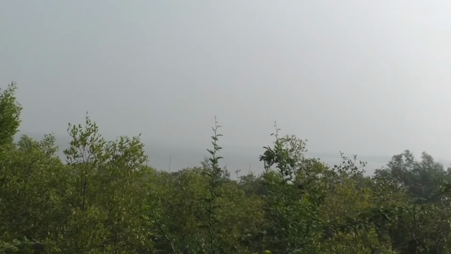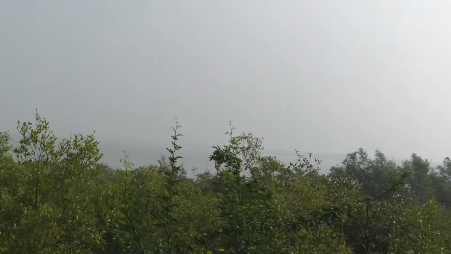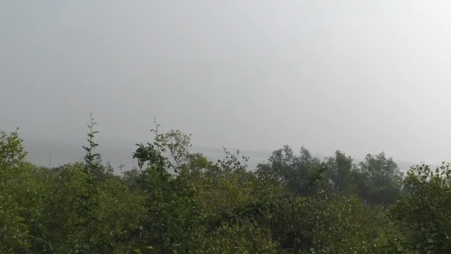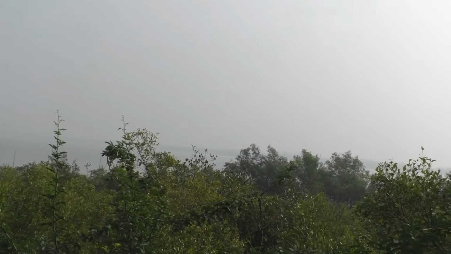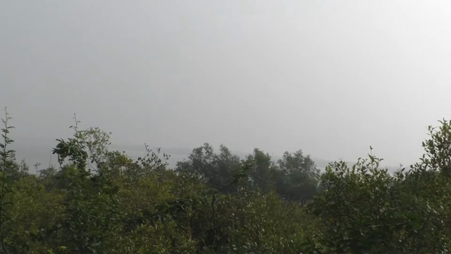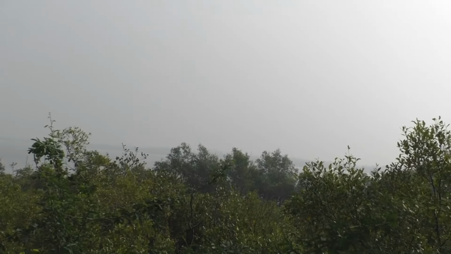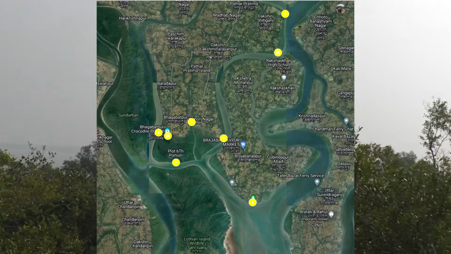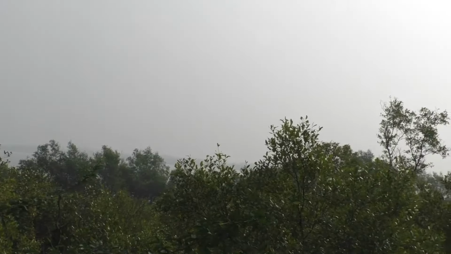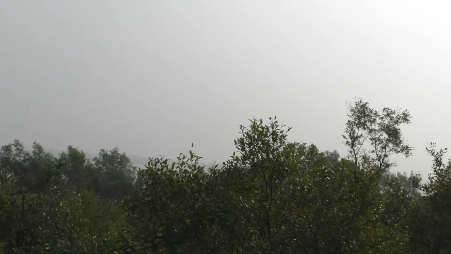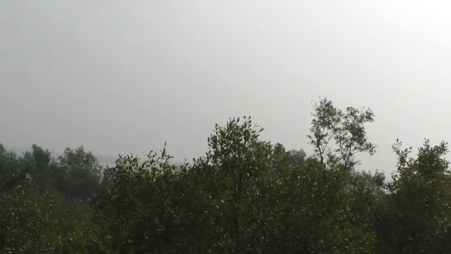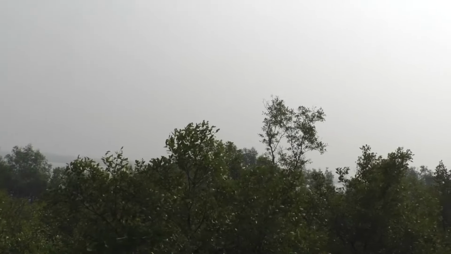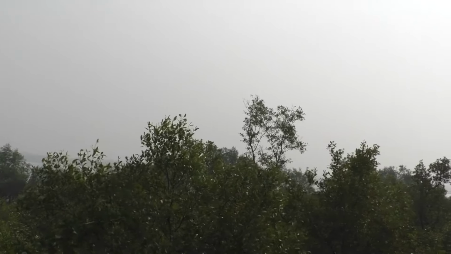This is the northeast end of Patharpratima, about 10 kilometers south from the last location. Here Ramganga meets another tributary, Gobodia river, flowing north-south, and the combined water body flows south from here. Unfortunately, because of mangrove ahead, we cannot see the river well from here. It is interesting to note that local people call all river channels here Ganga.